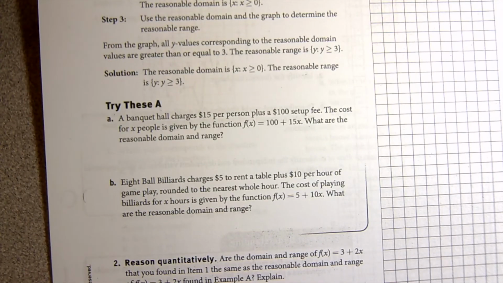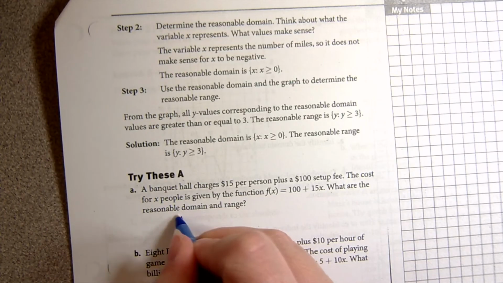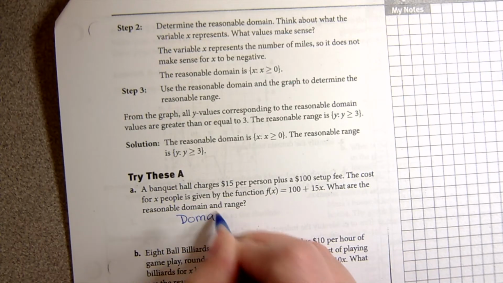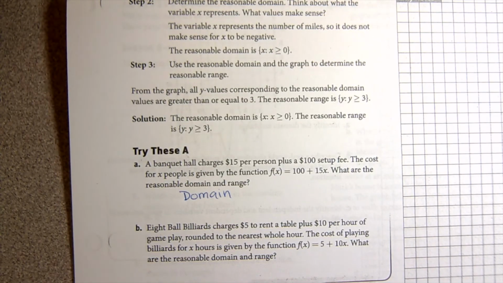Alright, on the next page, under try these, now they're not giving us the graph, we're just going to talk about the situation itself. A banquet hall charges $15 per person plus a $100 setup fee. The cost for x people is given by this function, f of x equals 100 plus 15x. What are the reasonable domain and range? So what are the domain values? What are the x values? The number of people.